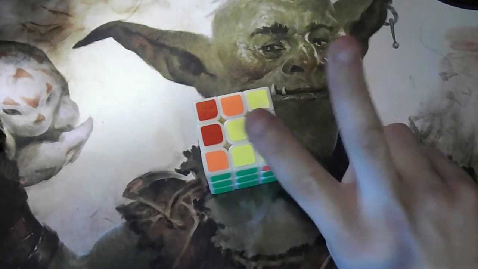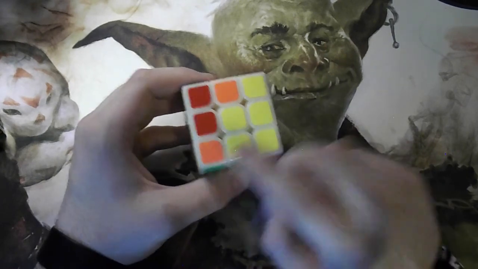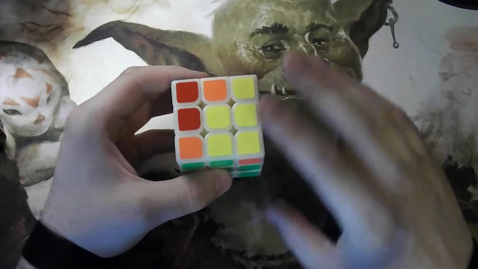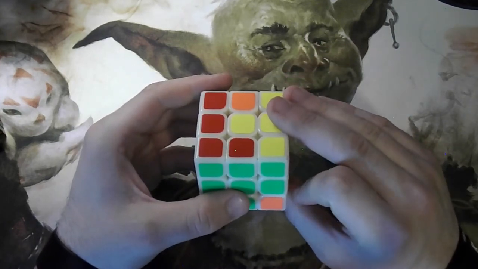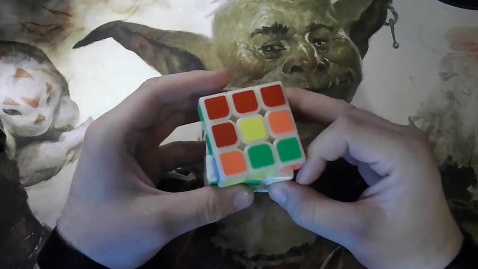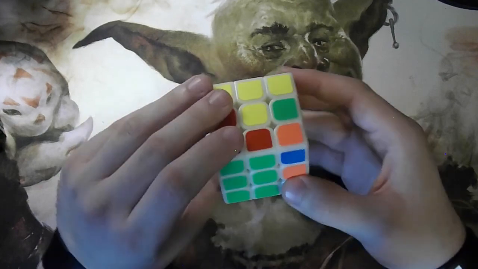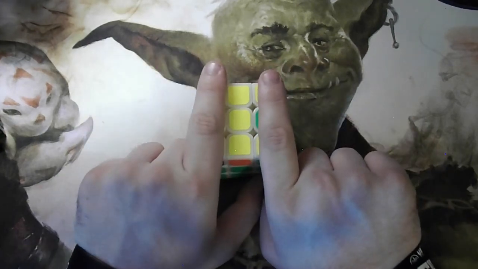That is the second thing you can have. Now, we want the arrow to be facing that way. And execute the same algorithm. F, R, U, R prime, U prime, F prime. Gave us the line. We're not worried about those. We're just looking at the straight line.